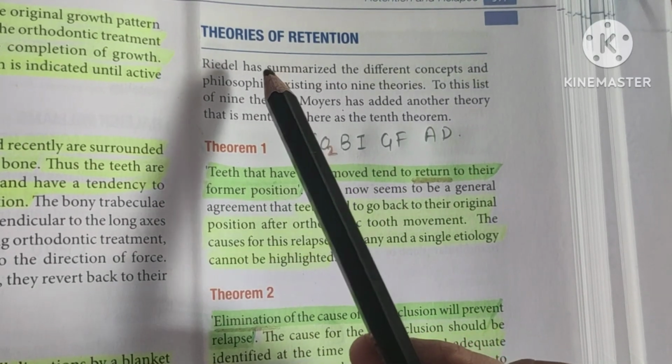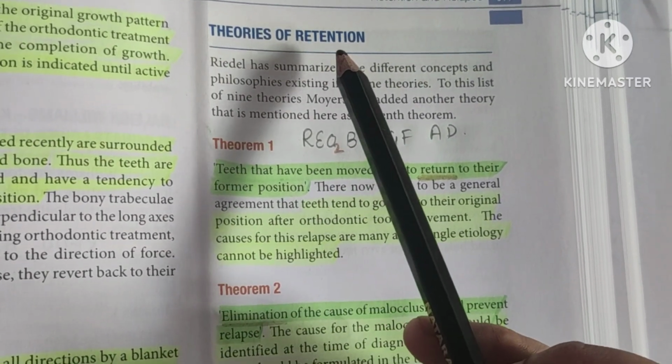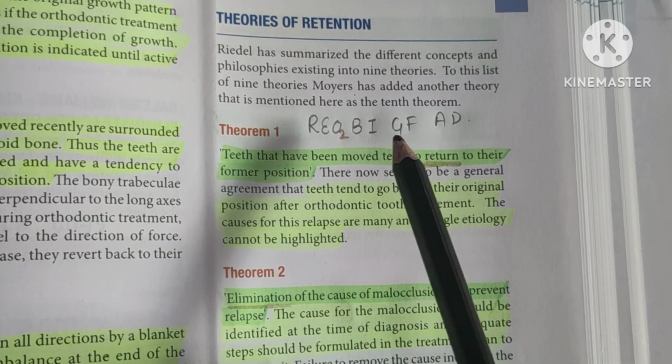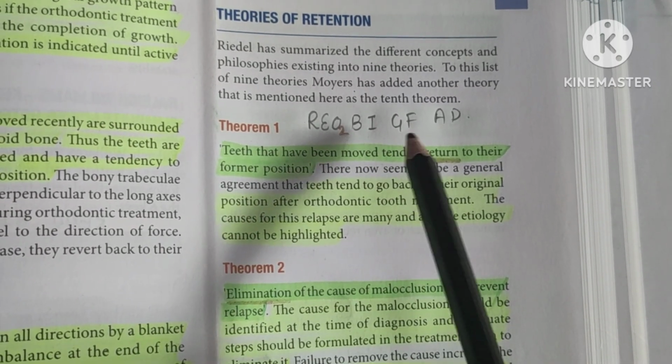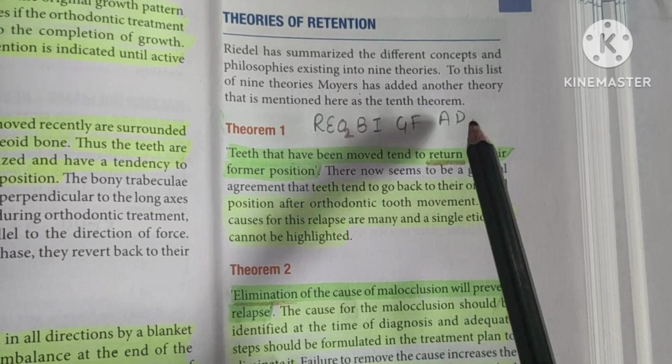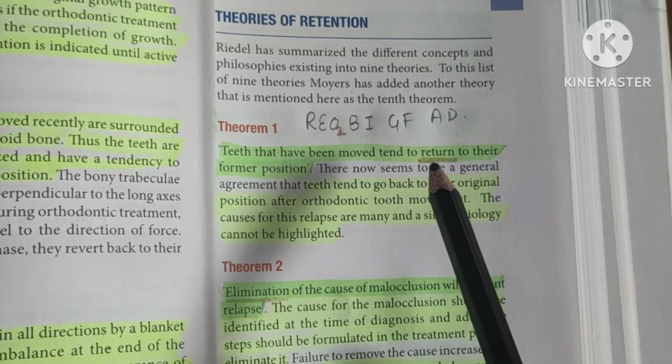Hello everyone, today we'll be studying the theories of retention. So the mnemonic for it is: Rio said bye after he saw his girlfriend's ad. Rio said bye after he saw his girlfriend's ad. Okay, so R for return.